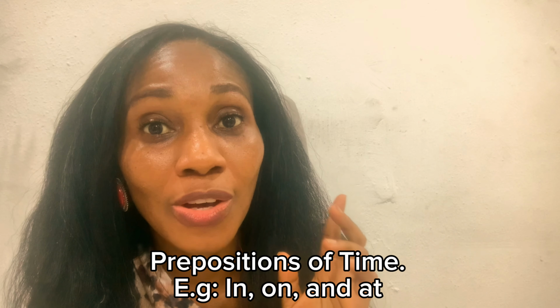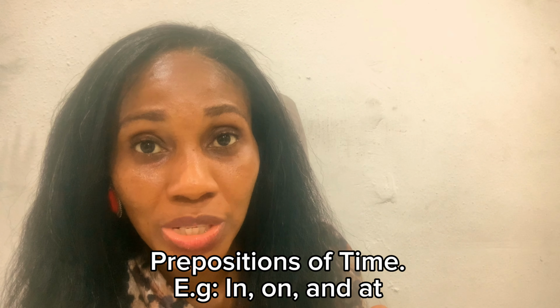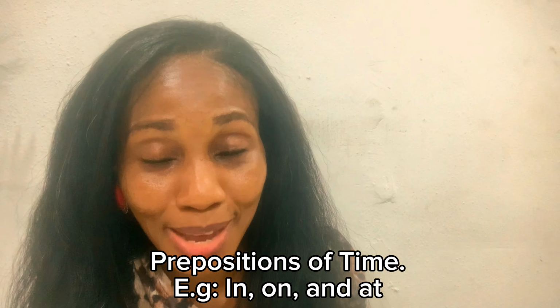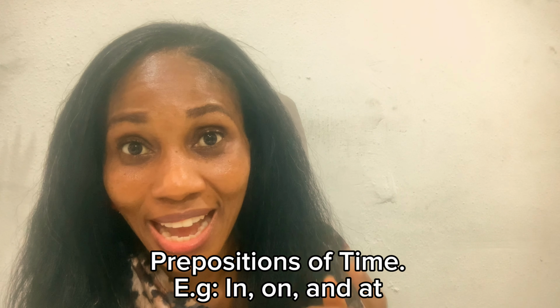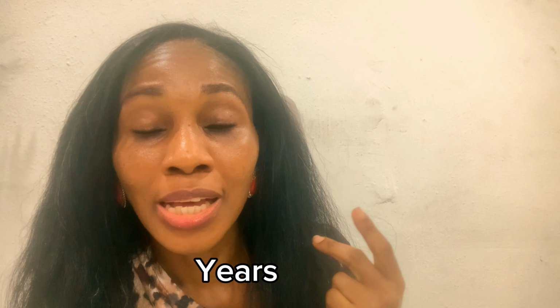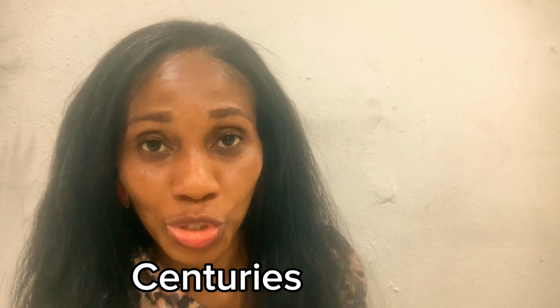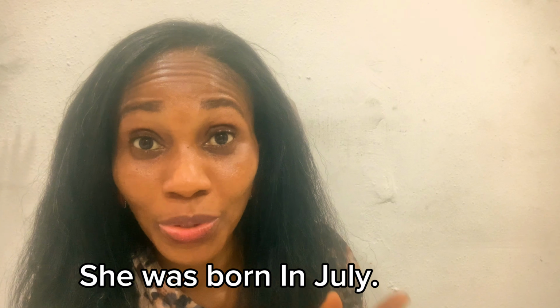I hope that helps. Now we also have prepositions of time. Prepositions can also tell us about time. The common examples are in, on, and at. In is used for longer periods like months, years, centuries. Example, she was born in July.